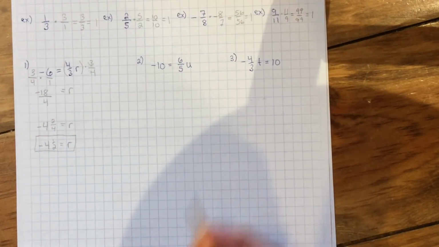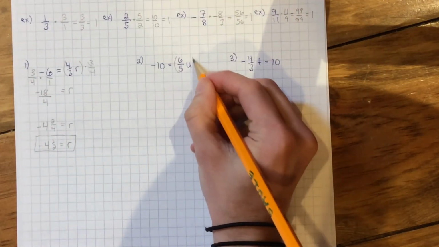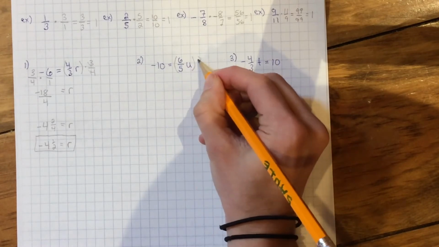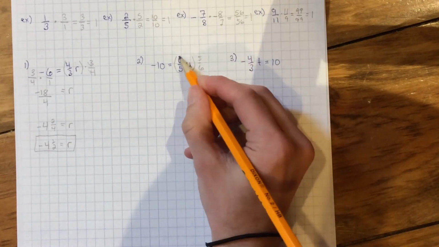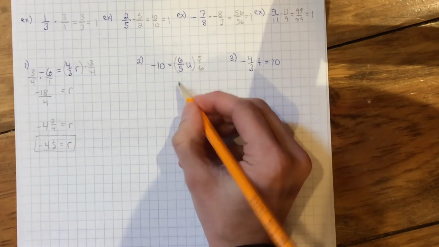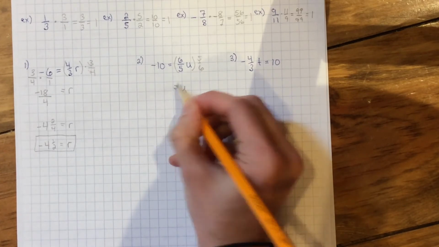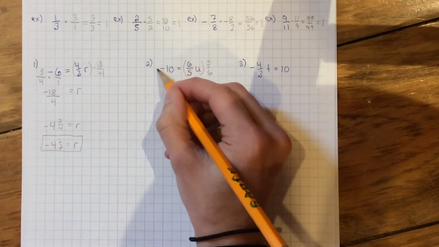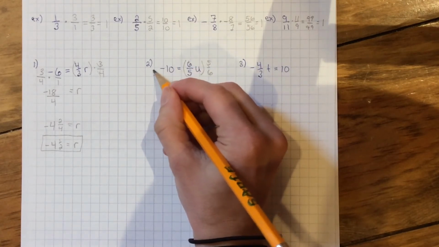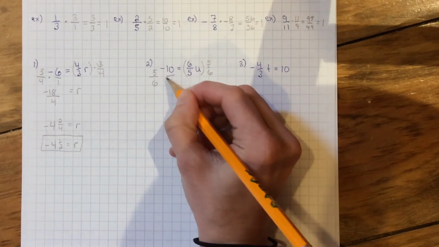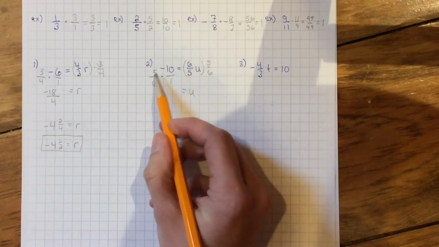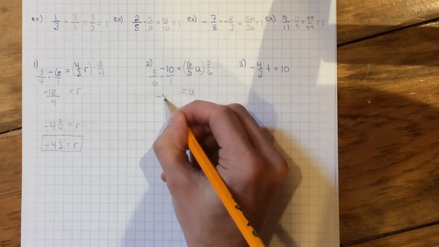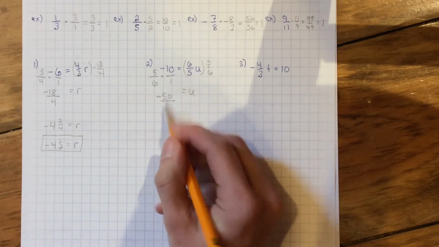So for this one, I'm going to multiply it by the reciprocal. The reciprocal of 6/5 is 5/6. The 6's cancel out and the 5's cancel out, leaving me just with u. Since I multiplied this side by 5/6, I have to multiply this side by 5/6. And put the -10/1. 5 times -10 is -50. 6 times 1 is 6.